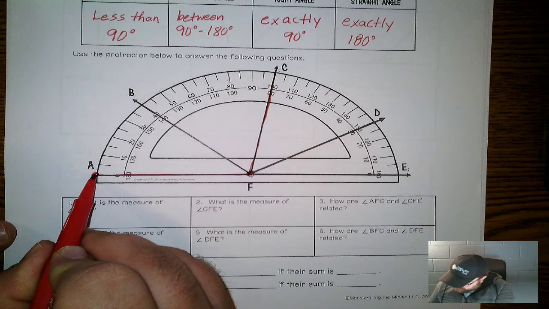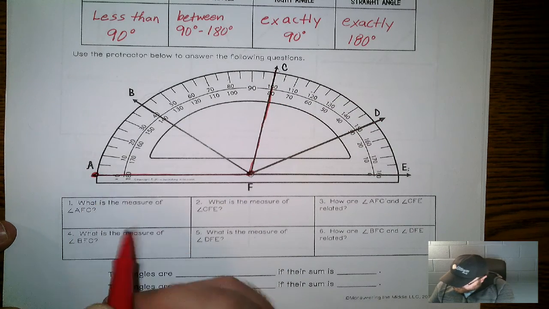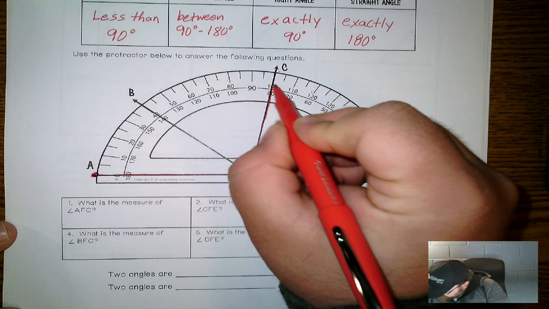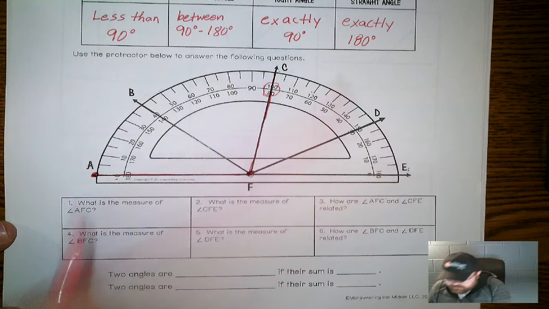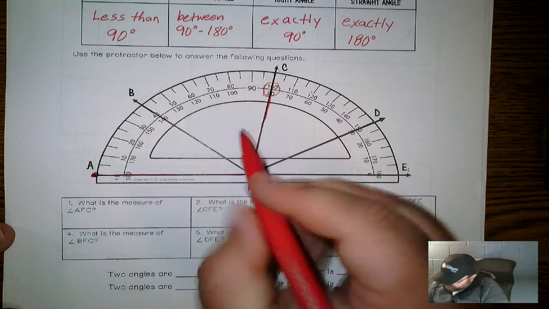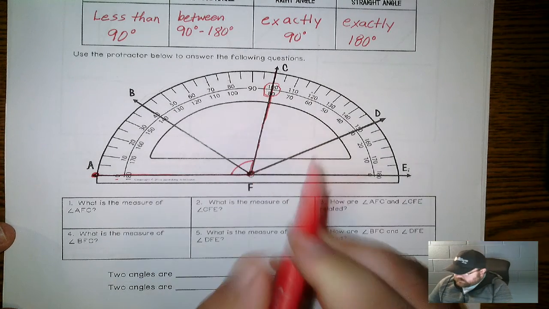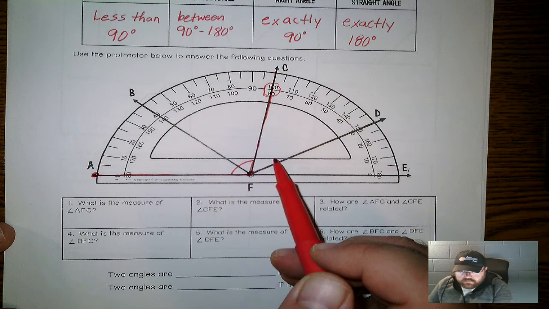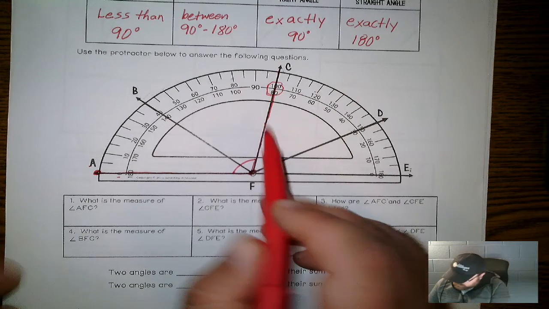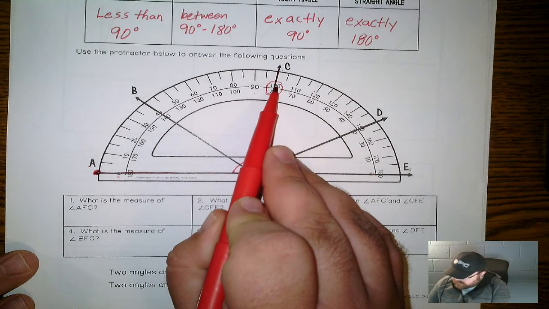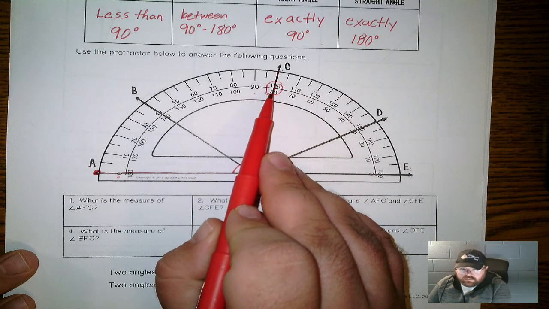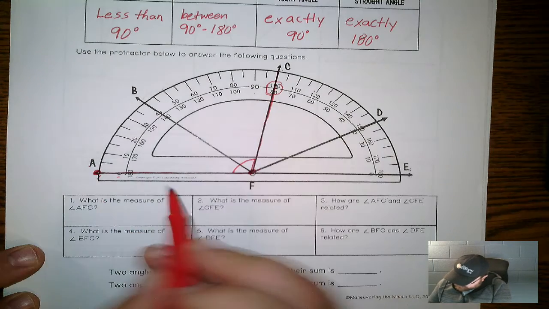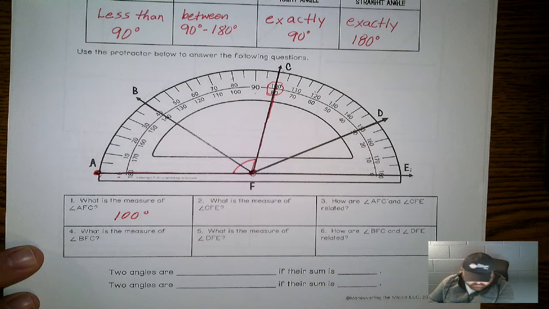So notice that with angle A, it's here at 0 degrees. Then we have F, and then this is pointing here at C, and we have two different numbers here. The way we read this is, if we look at this angle, would we say that it is greater than or less than 90 degrees? Since hopefully the answer is greater than 90 degrees, we would choose the larger number, which is 100, and not the smaller number, which is 80. So angle AFC is exactly 100 degrees.